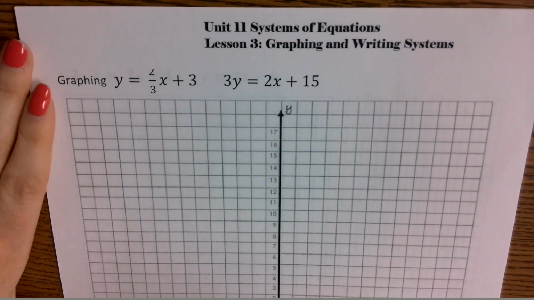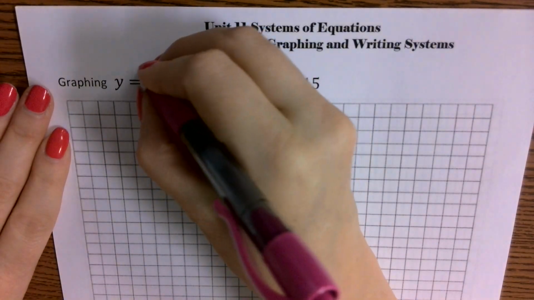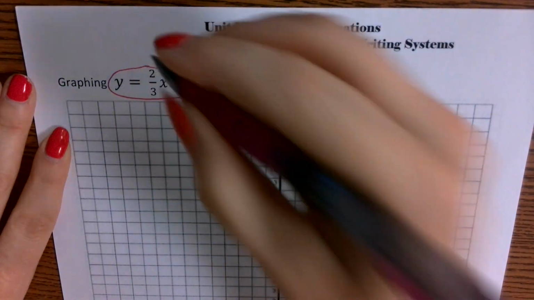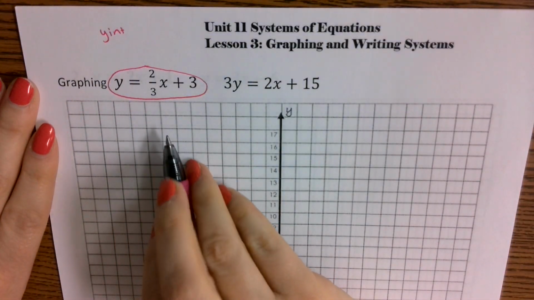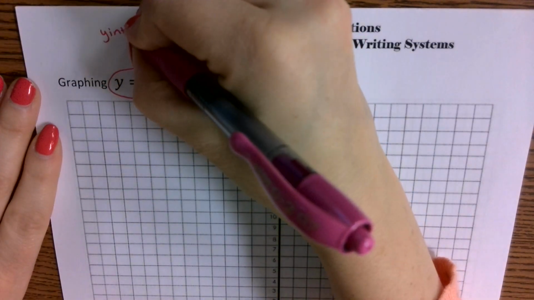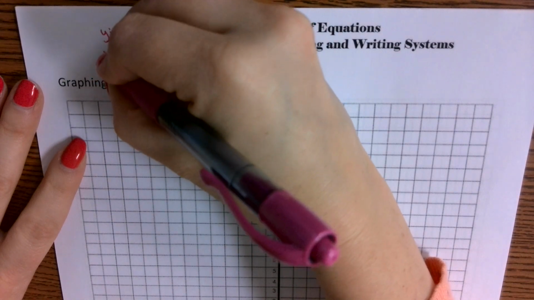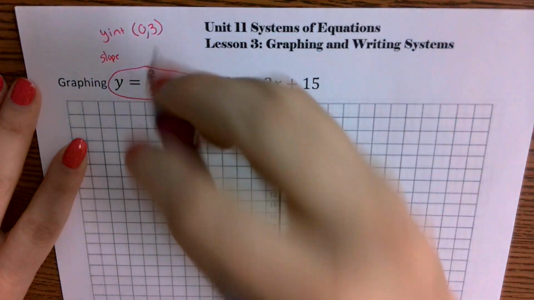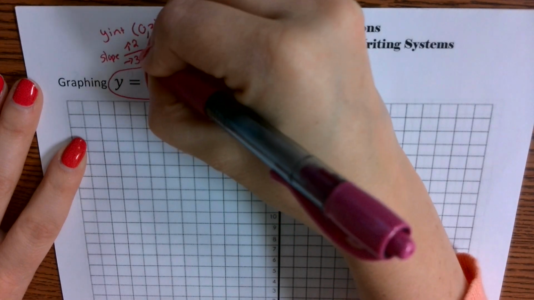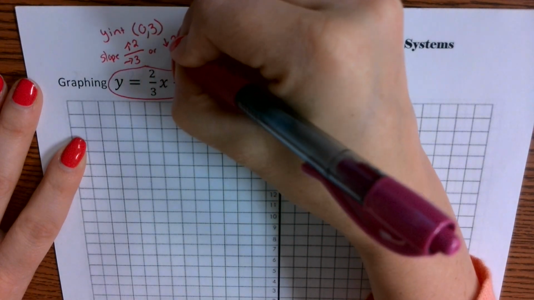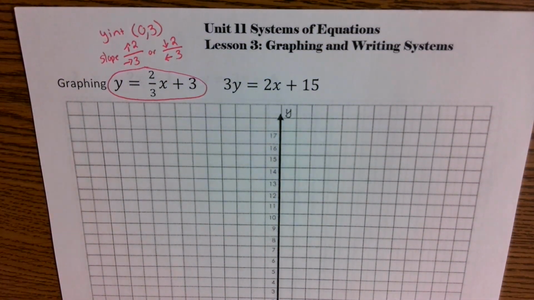When I graph it, I'm going to use my pink to graph this first equation. So I'm going to circle this in pink. This is my y-intercept. My y-intercept is at what value, guys? 3, right? My y-intercept is at the point (0, 3). And then for my slope, because it's positive, I'm going to either go up 2 and then to the right 3, or I could do the reverse. I could go down 2 and then to the left 3.